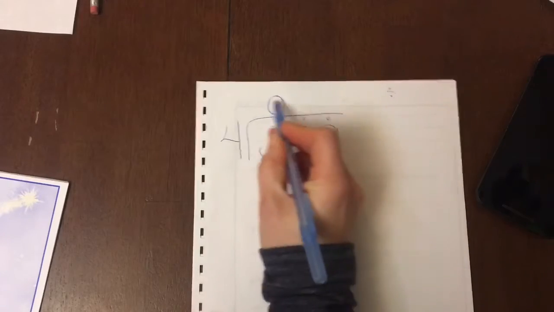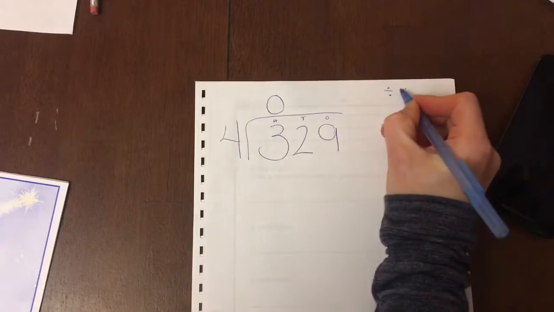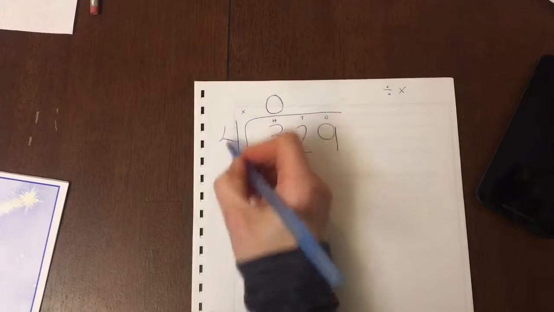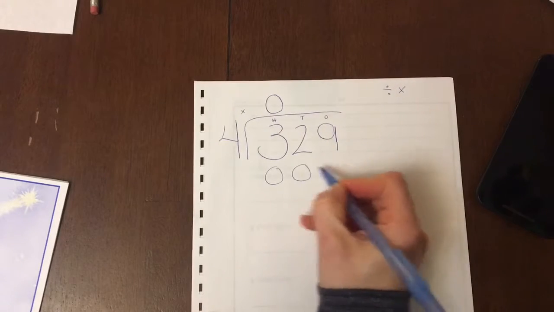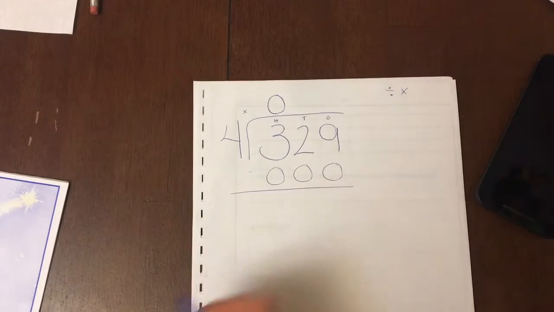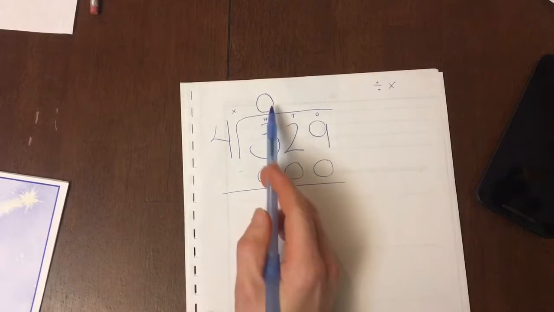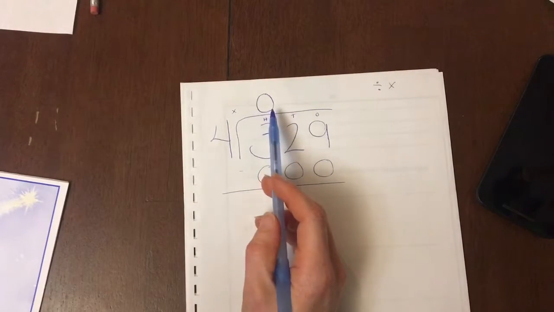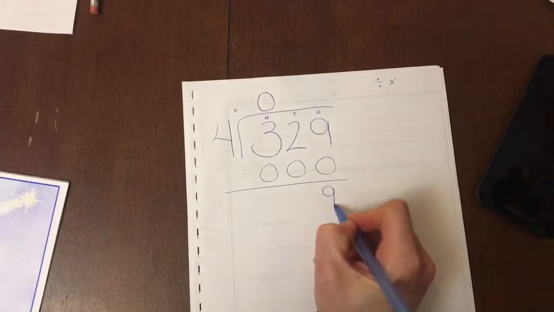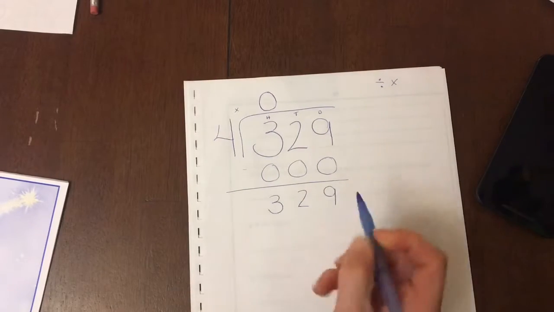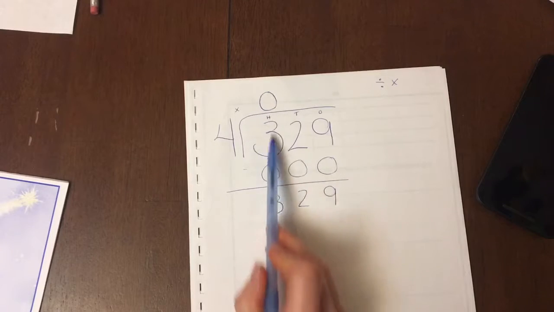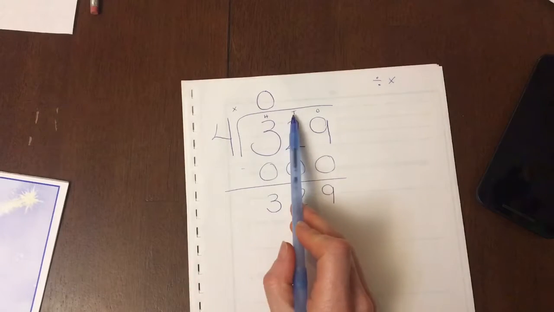And then I still follow all the same steps. I divided. 3 doesn't divide into 4. Now I multiply. 0 hundreds times 4 is still 0. As you get more comfortable with this process, you don't have to do this because you already know that it's 0. However, for now, we will still do it. So now that our hundreds place is taken, we need to do our tens.